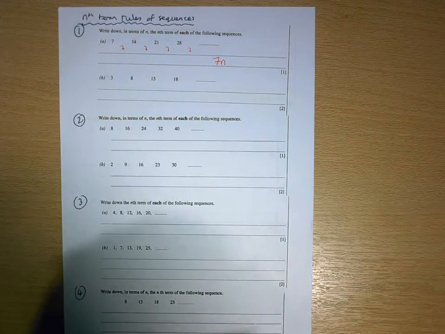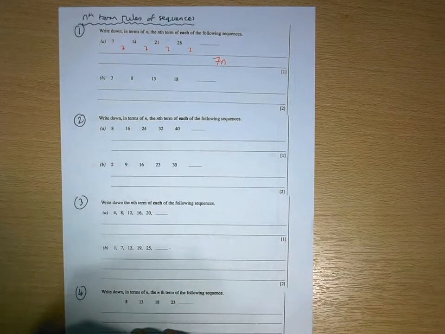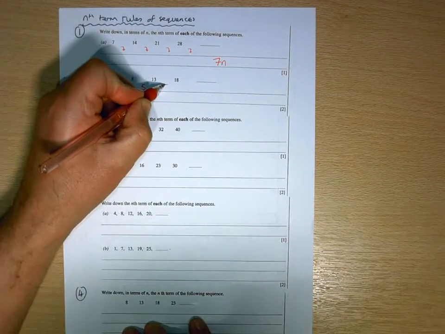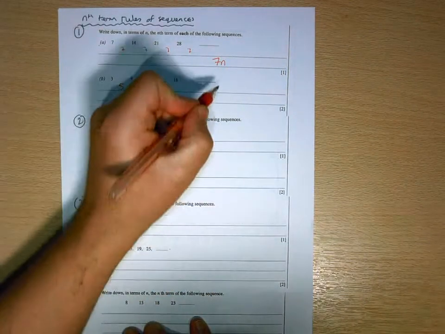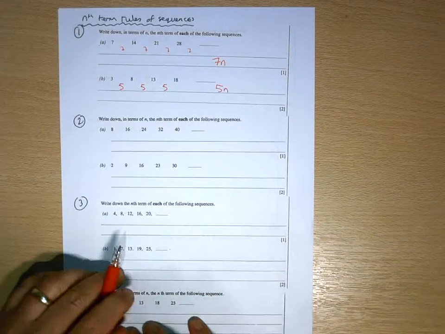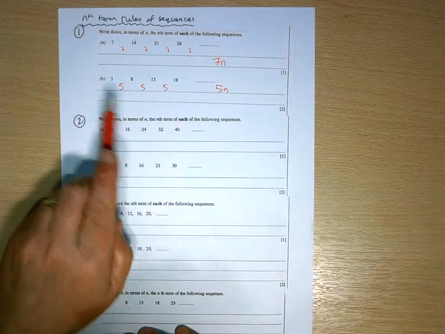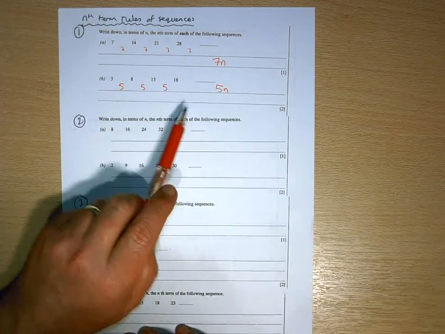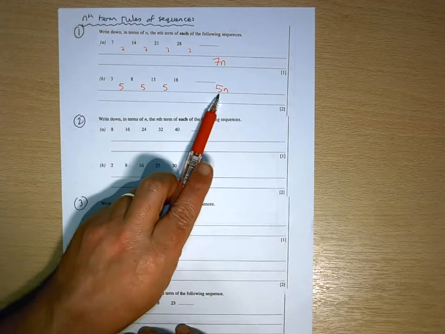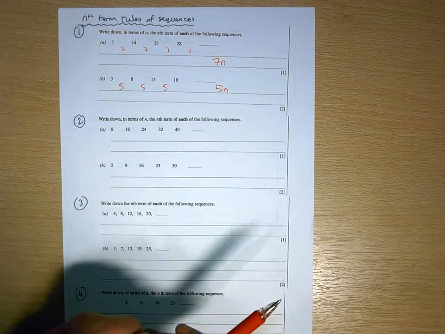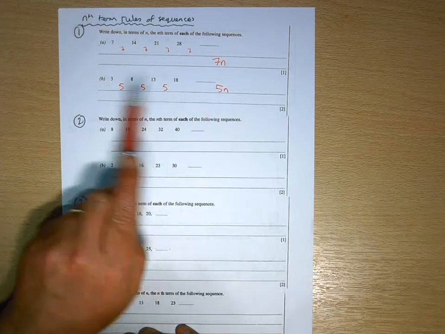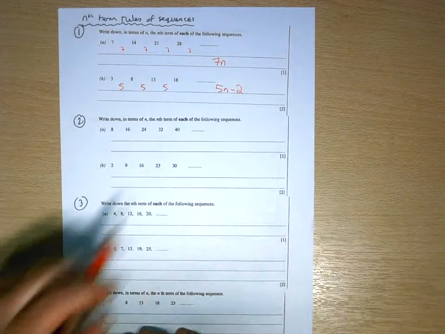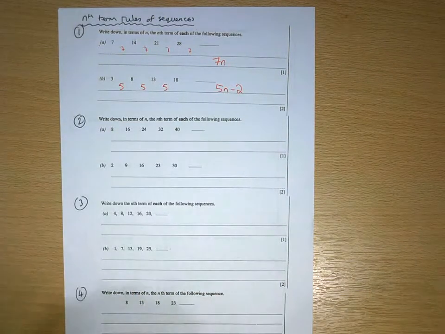So if we now look at part B, you can see here that this rule is going up in 5s. That means it's a 5n rule. But this time, when you look at the first number in the sequence, it isn't 5, it's 3. So what you then have to do is find out what you either have to add or subtract to 5 to make that first term in the sequence. In order to go from 5 to 3, you have to take off 2. So that means that this rule is a 5n take away 2 rule.